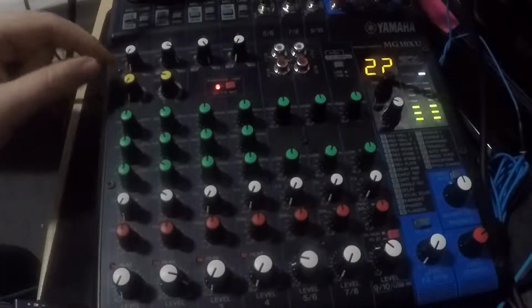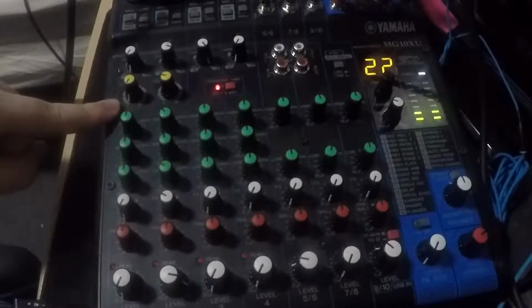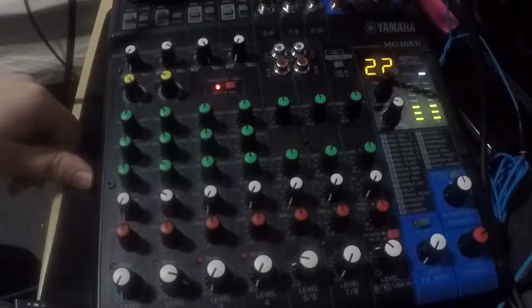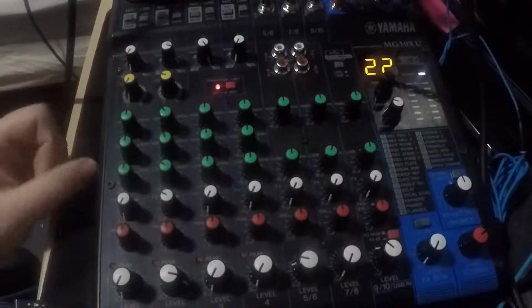Next is going to be your compressor knob. All the way to the left, counterclockwise again, there's no compression whatsoever. All the way to the right is a lot of compression, and I'll talk about that in a bit.